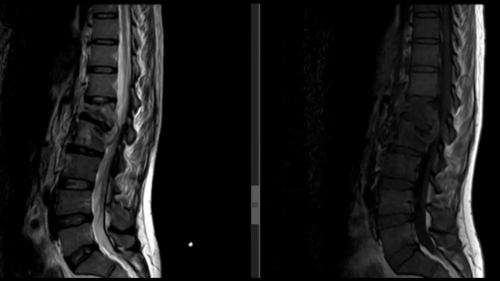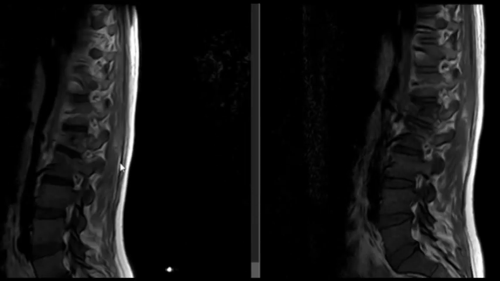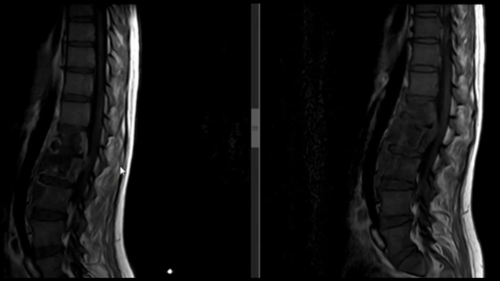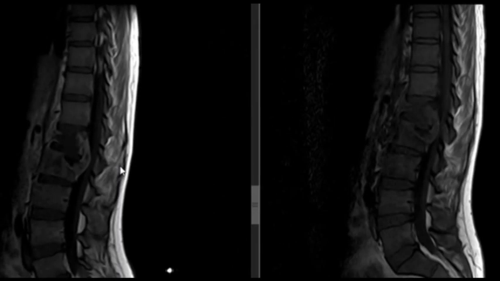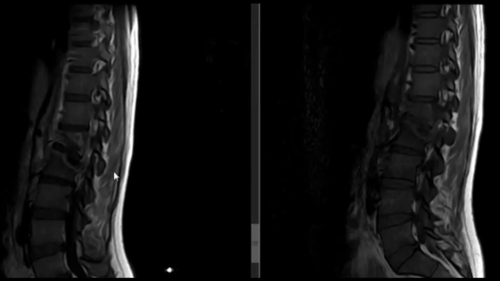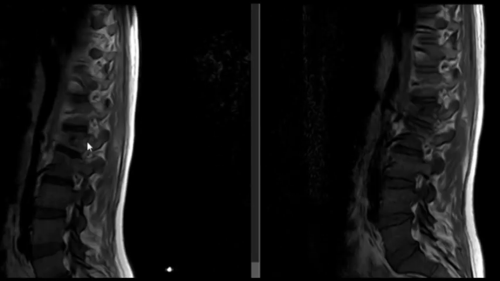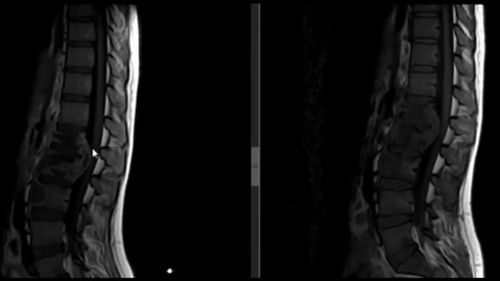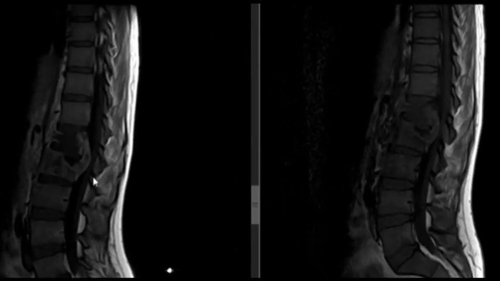Okay, see the contrast. So now you have T1 pre and post contrast. What do you see? There is peripheral enhancement. There's a collection involving the L1 vertebral body and also the upper part of the L2 vertebral body with peripheral enhancement and pressure effect on the spinal cord at that level.